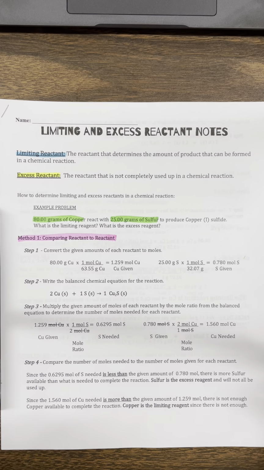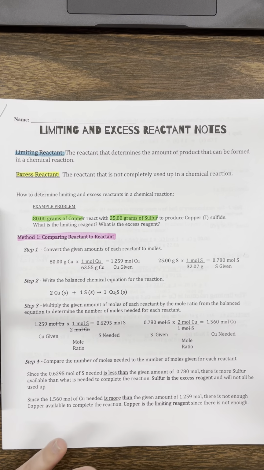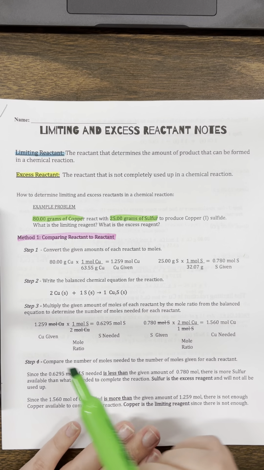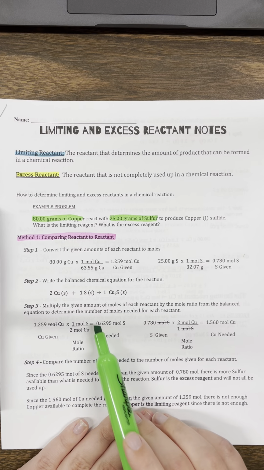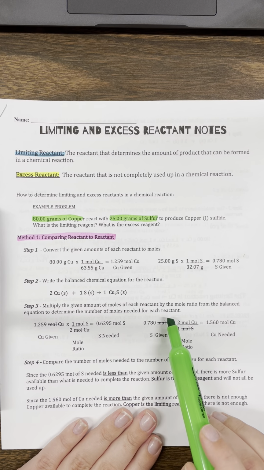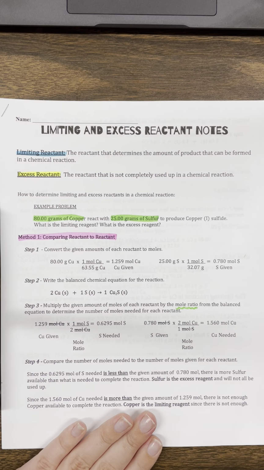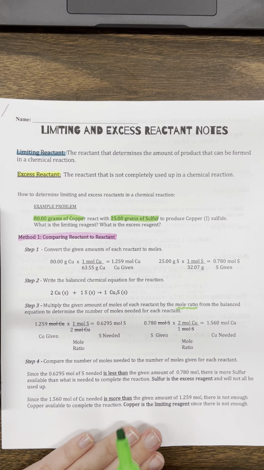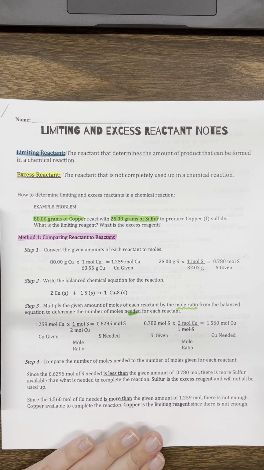Once you do that, if you are not given a balanced chemical equation, you're going to write that. Sometimes you'll be given it, sometimes you won't. Now, what you need to do, this is step 3, multiply the given amount of moles of each reactant by the mole ratio from the balanced equation to determine the number of moles needed, this is key, needed for each reactant.